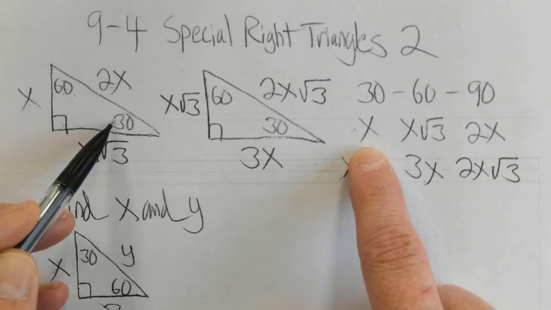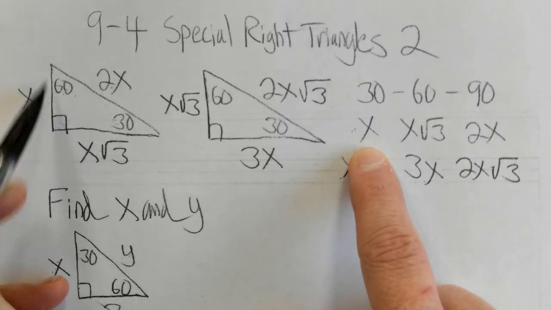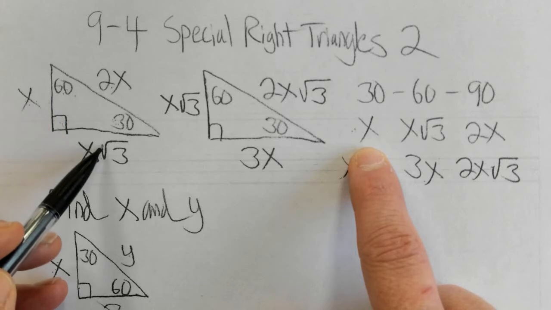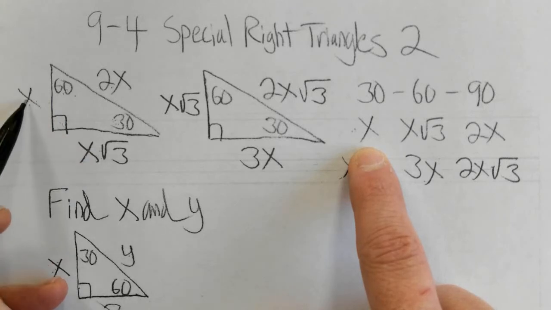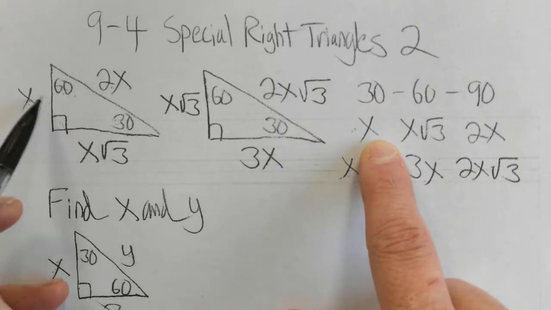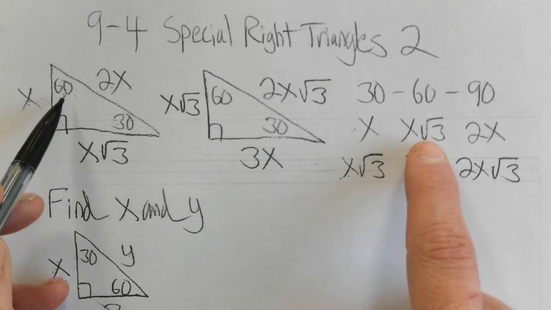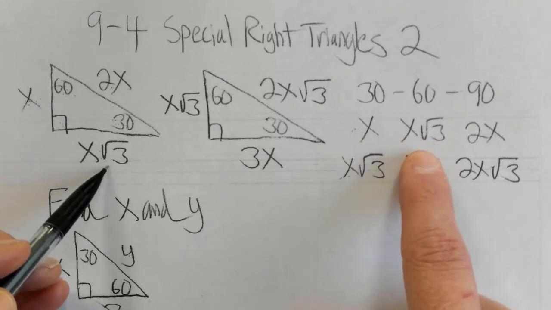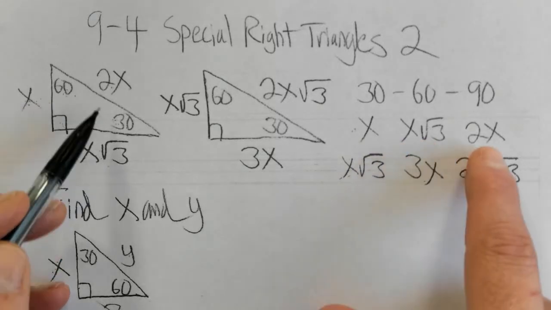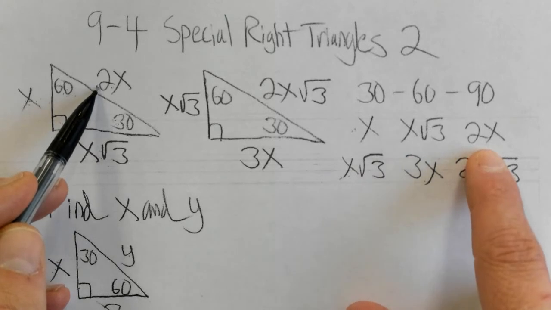Since these angles are not the same, these legs are not going to be the same. So we have to look at the leg across from the 30, the shorter leg, and the leg across from the 60, the longer leg. So in this pattern, the one across from the 30 degrees, the short leg, is the x. The longer leg across from the 60 is x square root of 3, and the hypotenuse is 2x.